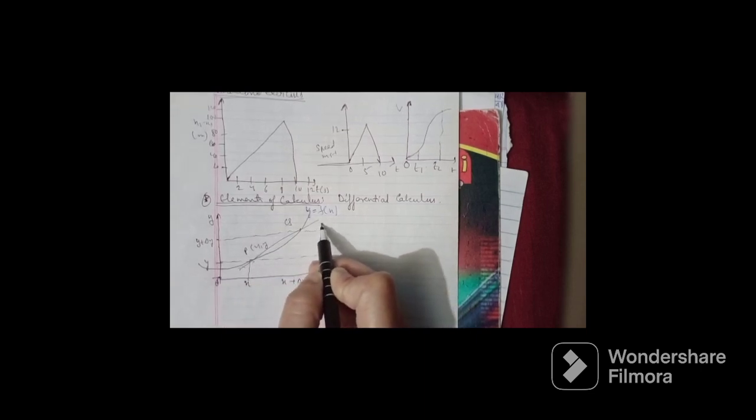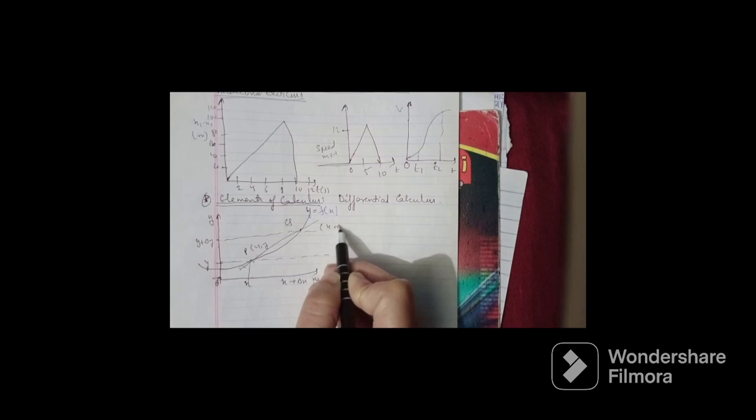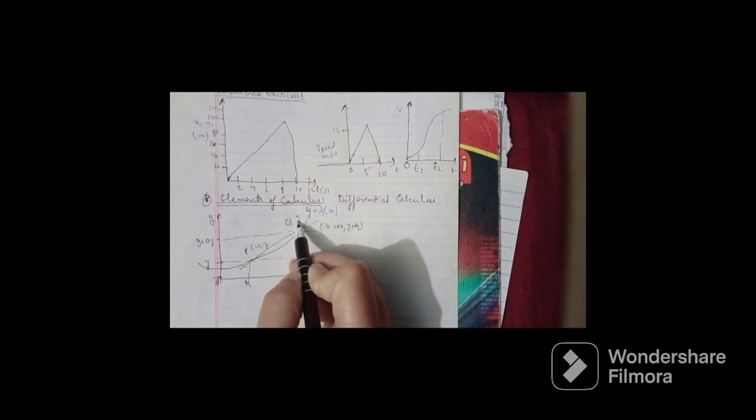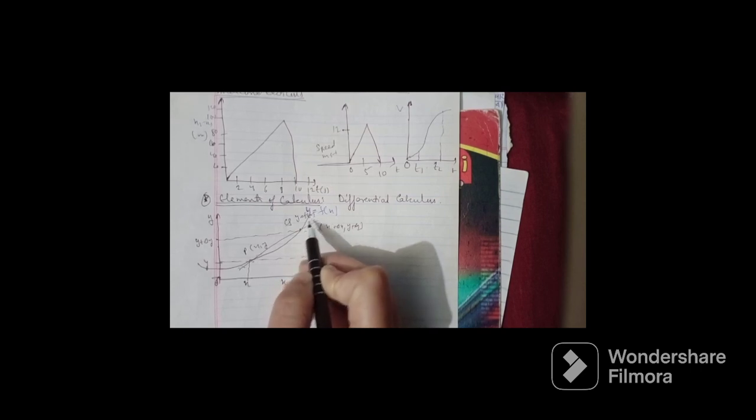The point Q is (x plus delta x, y plus delta y), with y equals f(x).